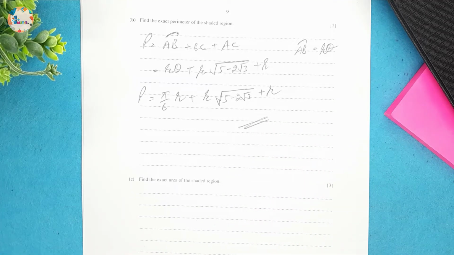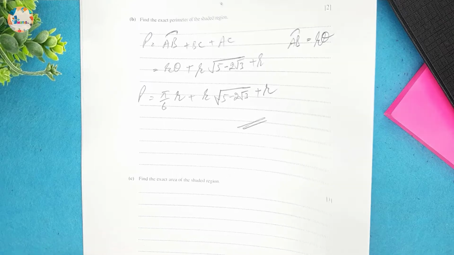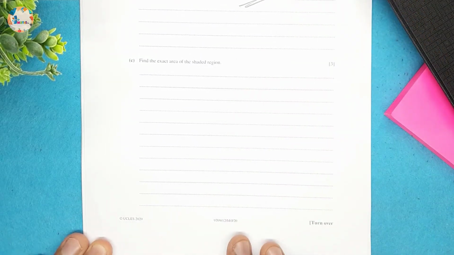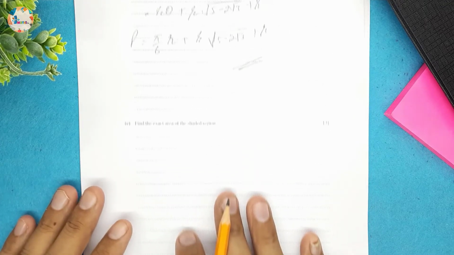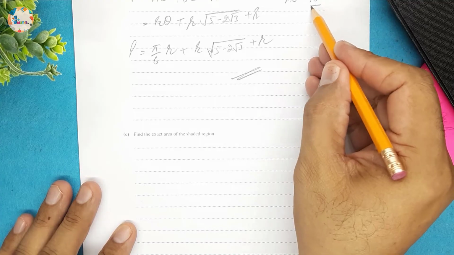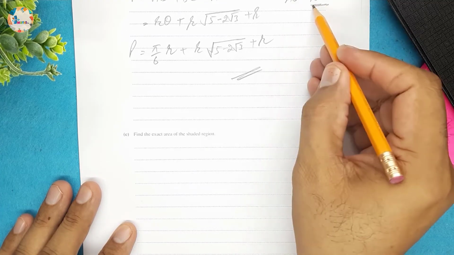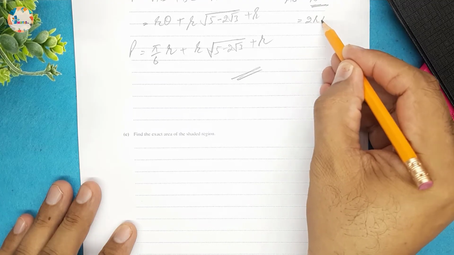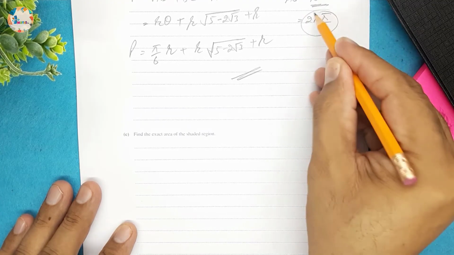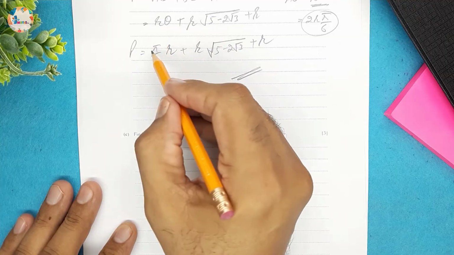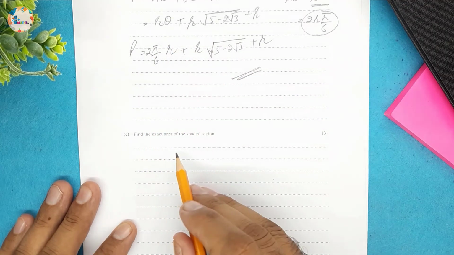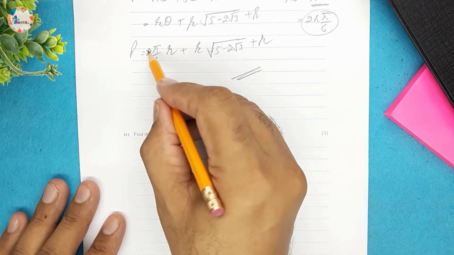Part C, find the exact value of the shaded region. Before going to part C, r theta is arc length, and r in this case is 2r, so we take 2r times pi by 6, and this value we will replace over here, so it will be 2 pi over 6 and r, so this will be cancelled.